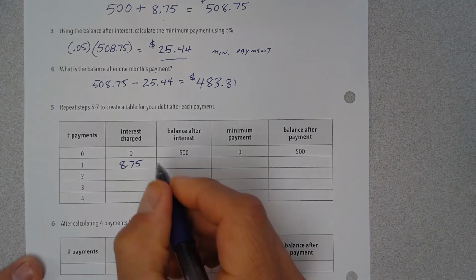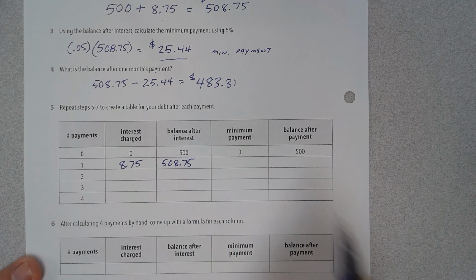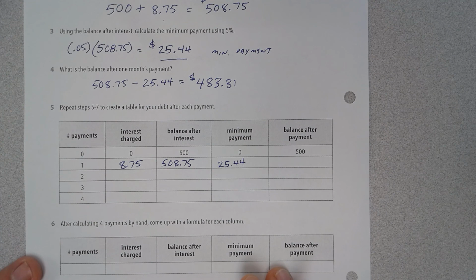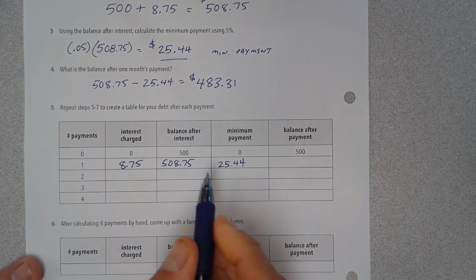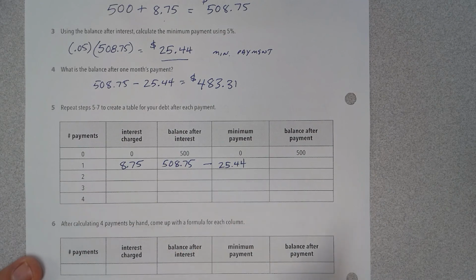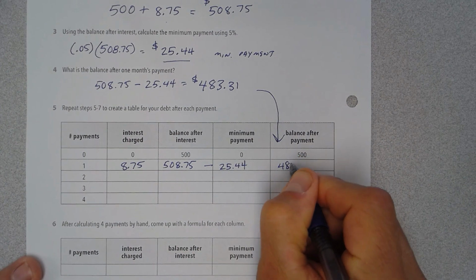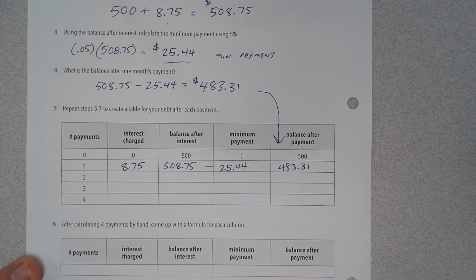Our balance after interest is $508.75. Our minimum payment we said is $25.44. And then we're going to make that minimum payment, so we're going to subtract off that $25.44, and we got this answer, $483.31. So now we're going to repeat.